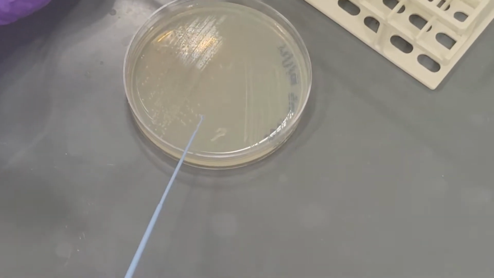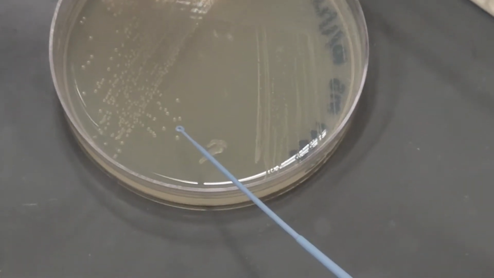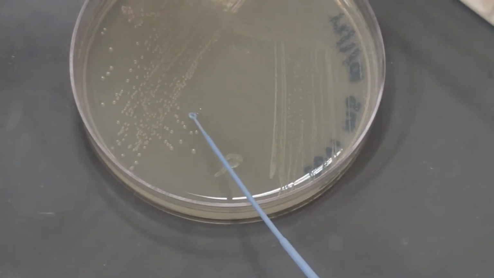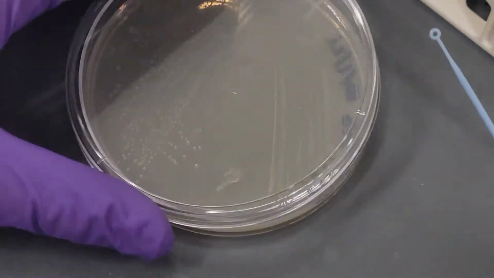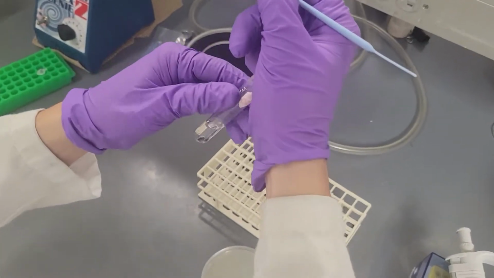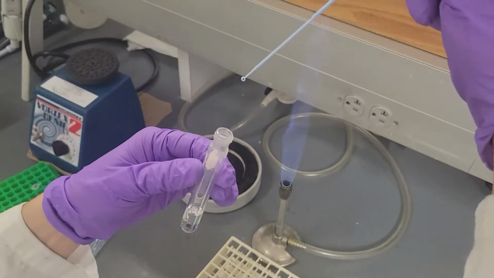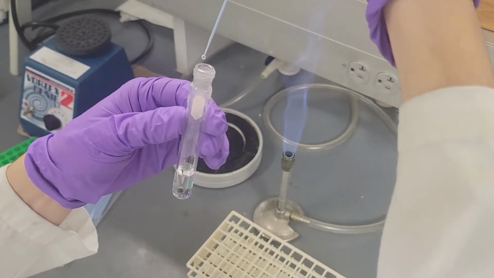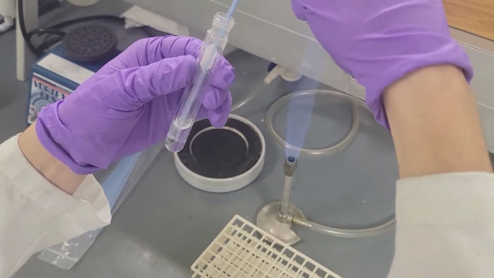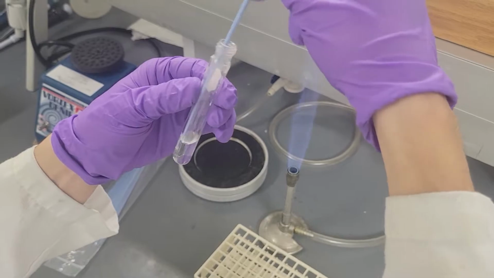Now, scoop 1 colony of the bacteria from the LB plate. Make sure the bacteria goes into the medium by shaking the loop vigorously, as shown.